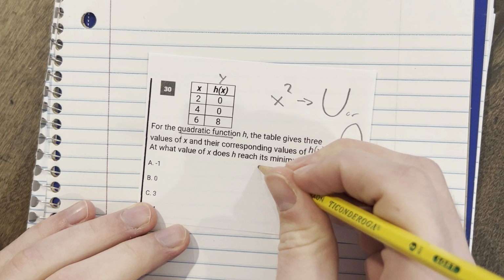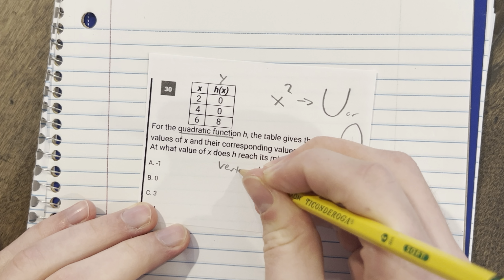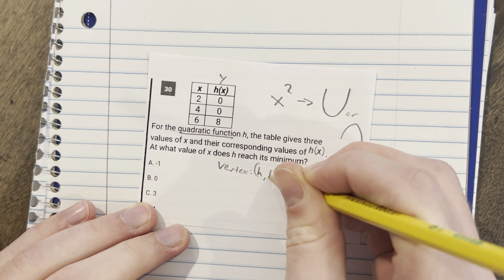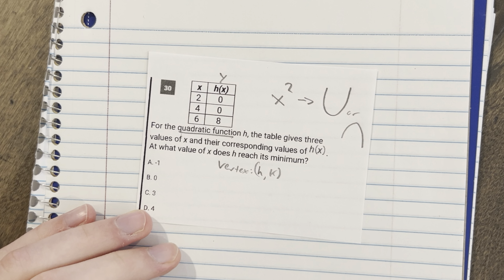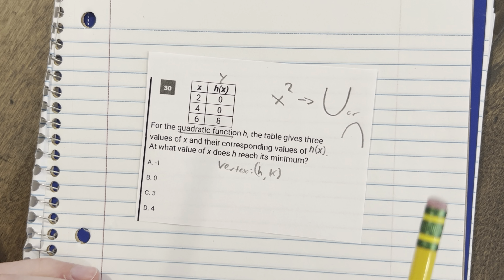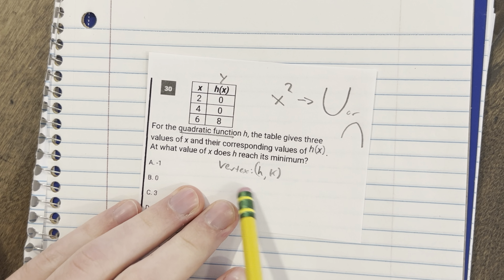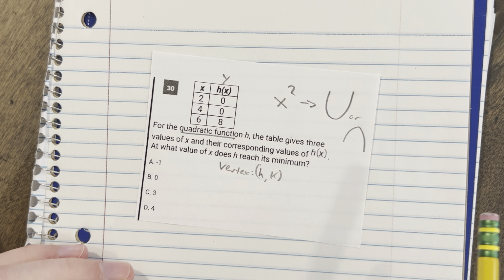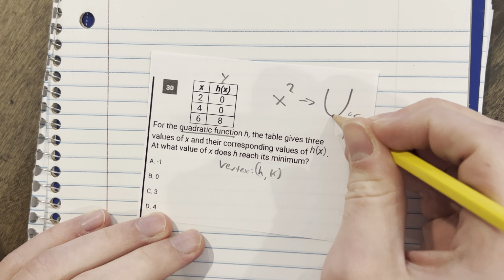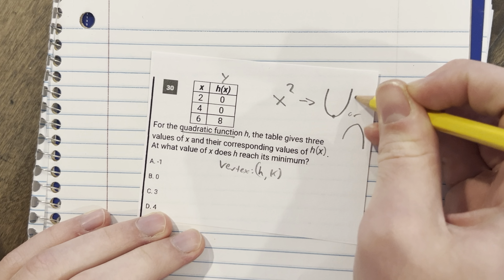So h, k is going to be our vertex. Our vertex is h, comma, k. So for h, it's the x value of the vertex, okay? Now, that's in general, but this function is actually called h, so keep that in mind as well. So now the minimum, we know our graph is going to be going upwards, right?